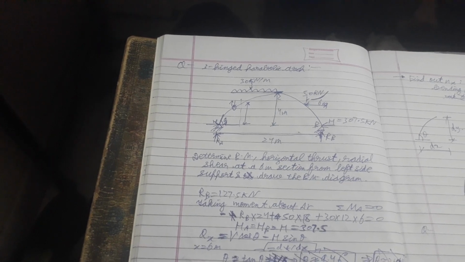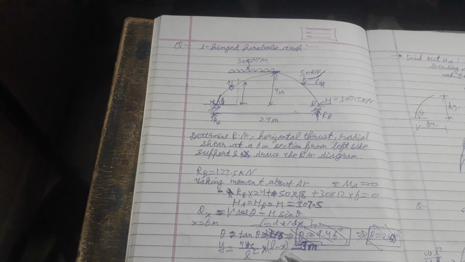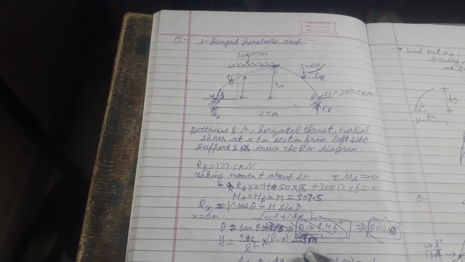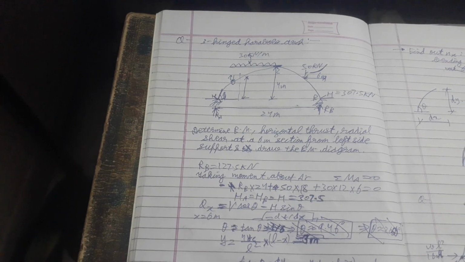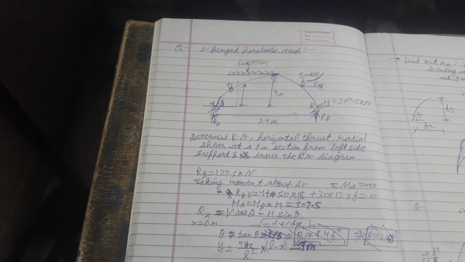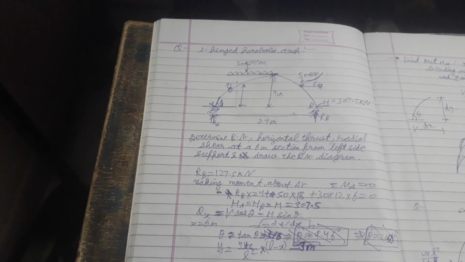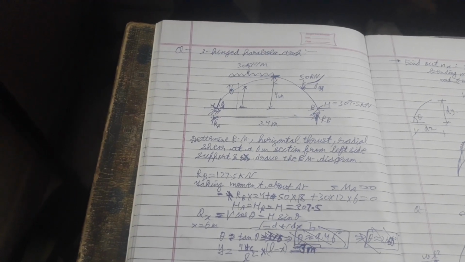Tan theta, Y is equal to 4yc by L square into x into L minus x, tan theta is equal to dy/dx is equal to 4yc by L square into L minus 2x is equal to 1 by 3, which implies theta is approximately 18.43 degree.